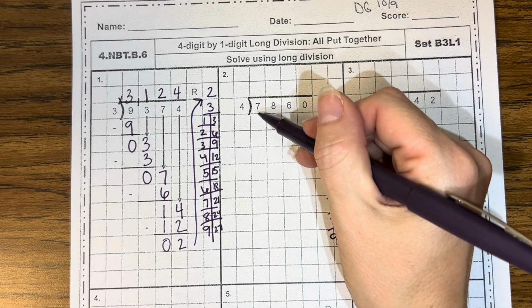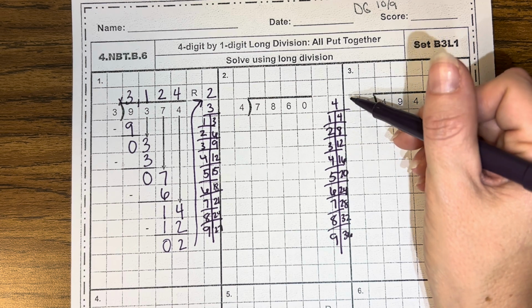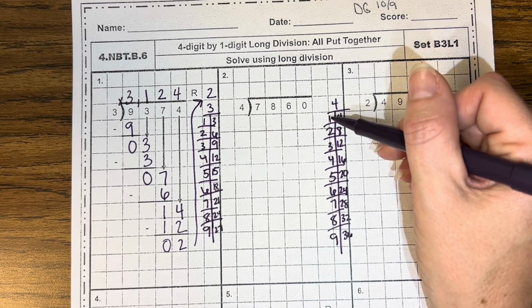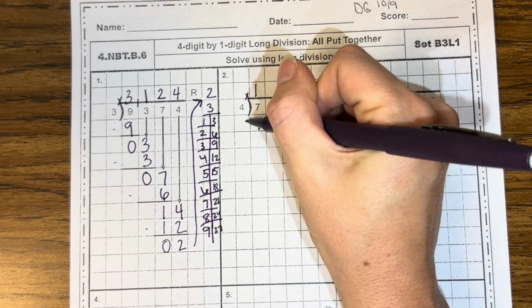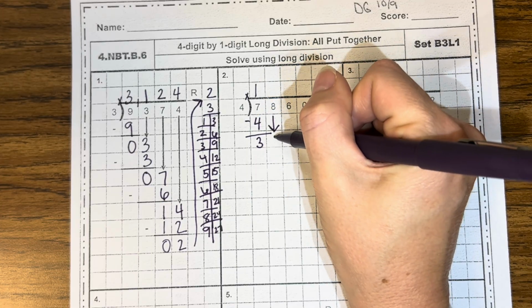Okay, 7 divided by 4. I don't see 7, so I'm going to get as close as I can to 7 without going over, which is 4. 4 divided by 4 is 1. 1 times 4 is 4. 7 minus 4 is 3. Bring down my 8.